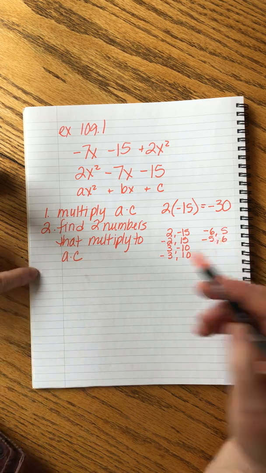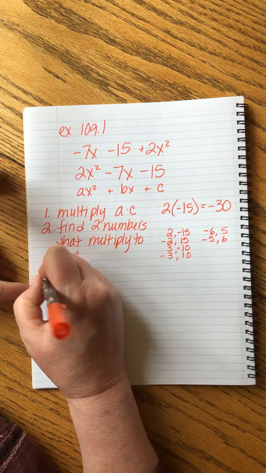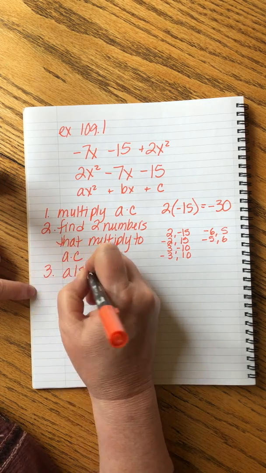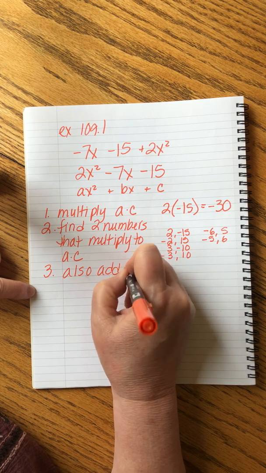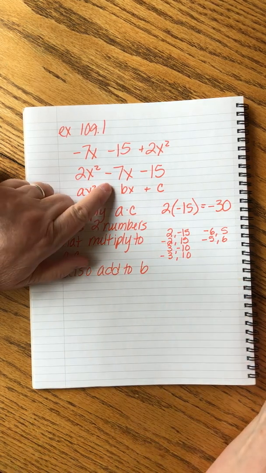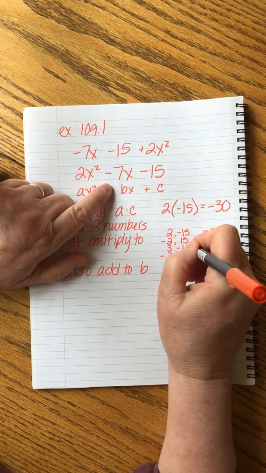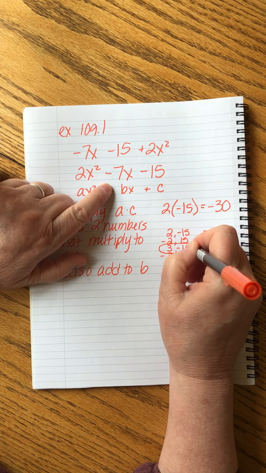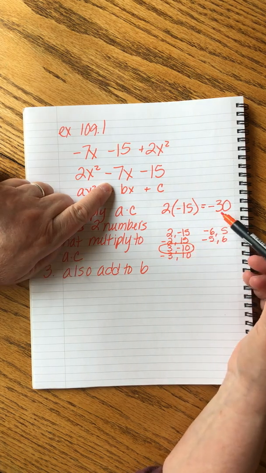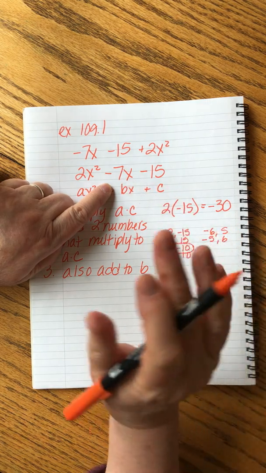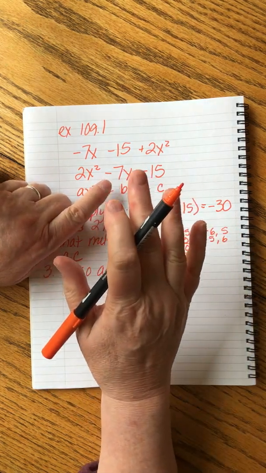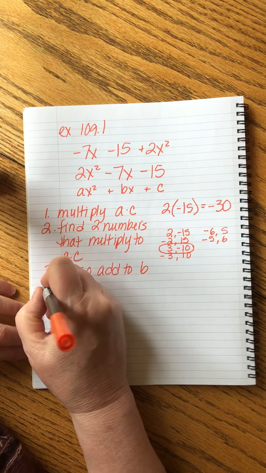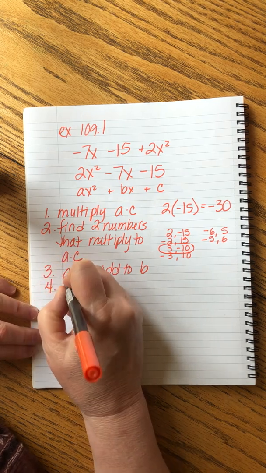So which are the two? And also add to b. b is minus 7. So that quickly takes me right here. Positive 3, negative 10. They multiply to a times c, and they add to this. So now that we've got our two numbers, I'm going to extend our list.